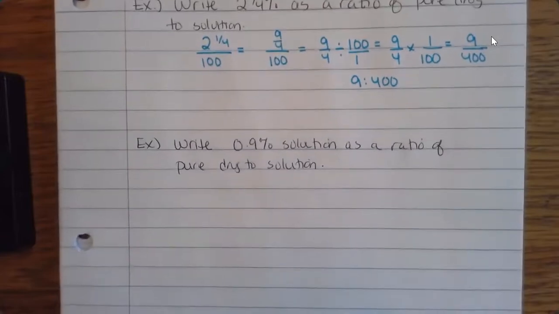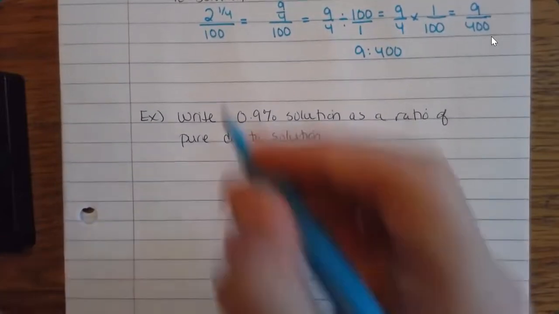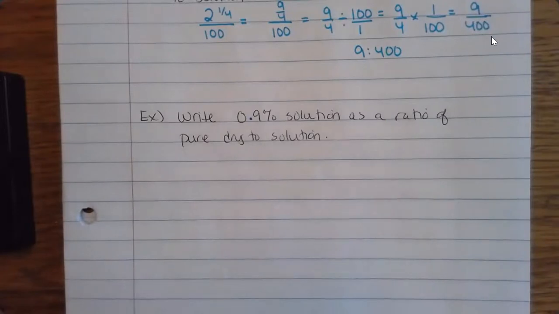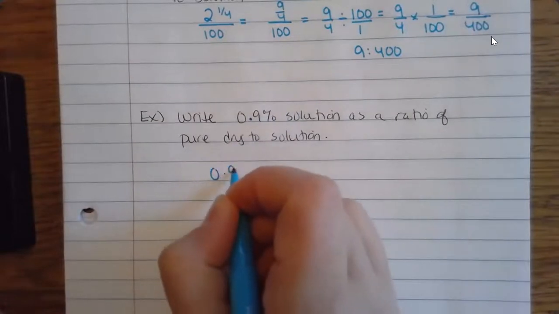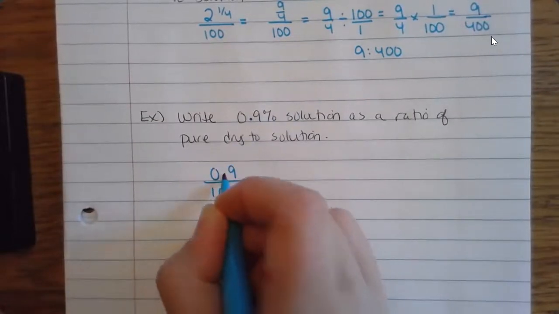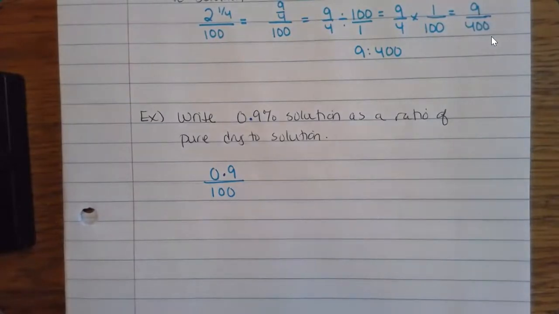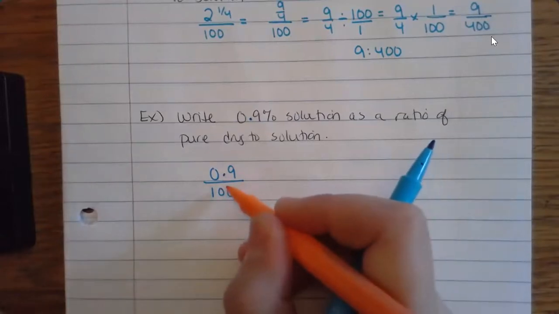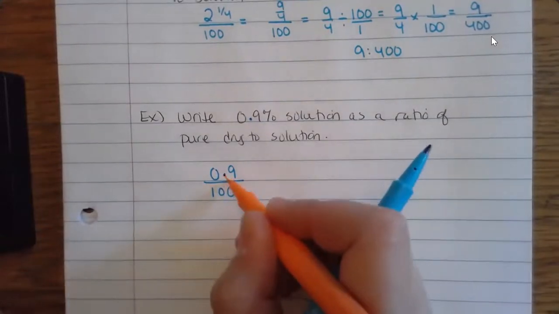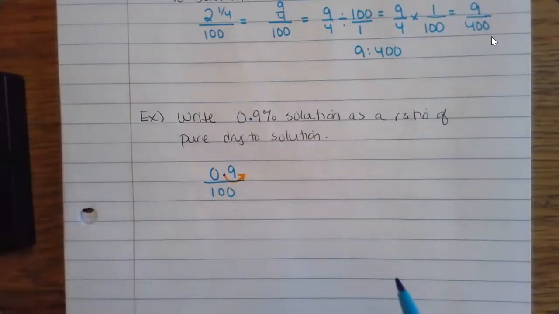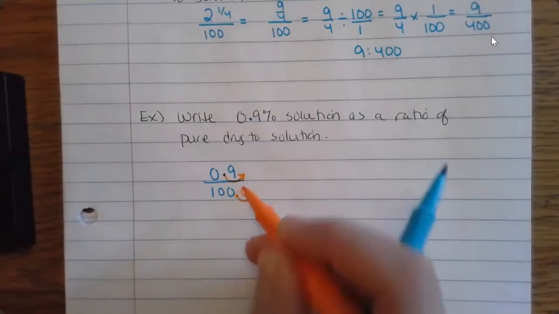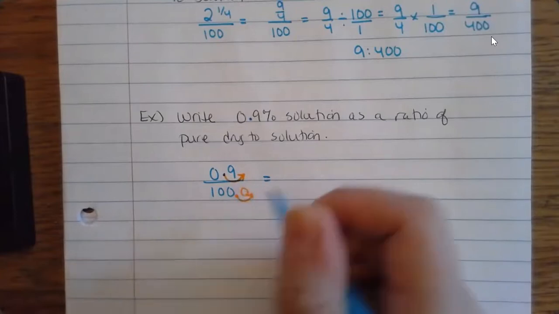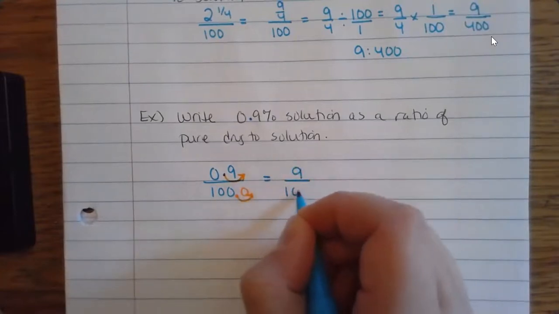I'm going to try one with a decimal for you to see. So write 0.9% solution, again, as a ratio of pure drug to solution. And that percent means per 100. So 0.9 over 100. Now, there's different ways to do this. I like to just cancel out the decimal. So I don't like to have decimals and fractions mixed. And one easy way to do that is just to move that decimal point over to the right to get rid of it. But you have to make the same change in the denominator. So I would take this decimal point here, move it 1 spot right, and add zeros any place where I have a missing piece. So this becomes 9 over 1,000.